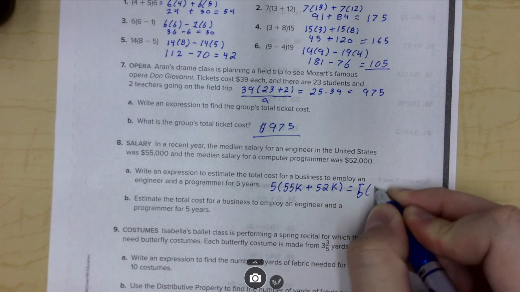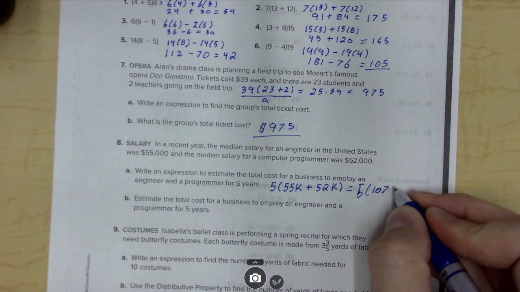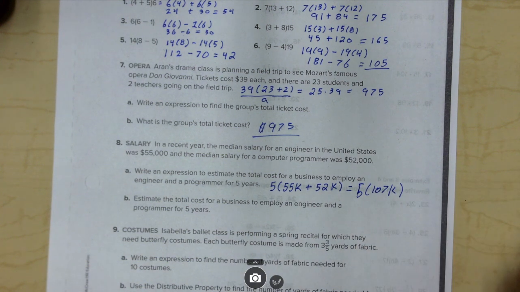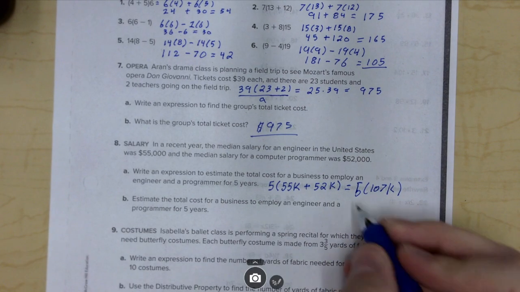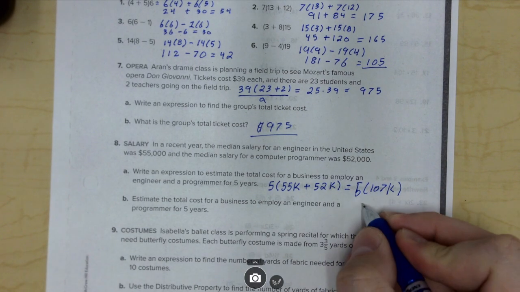So that's 5 times 107K. So multiplying this out, we're going to get 535.